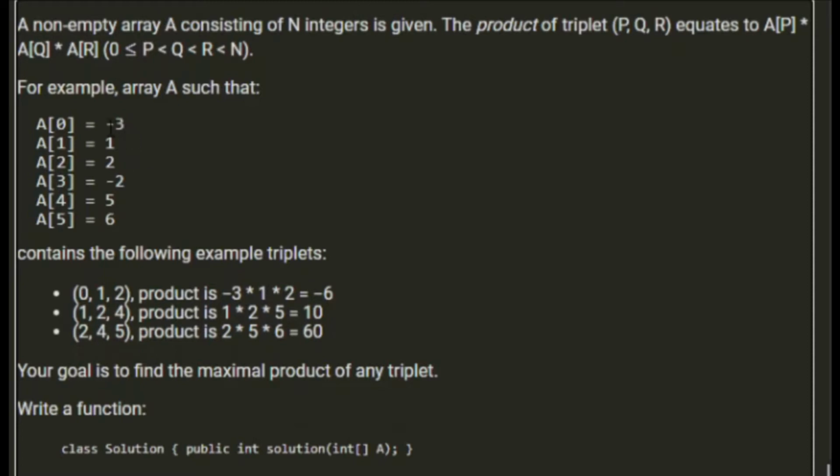But of course, something like -3 times -2 would be a positive 6. Now if we multiply that by a negative again, we'll have a negative. So what I think we've got to do is find the 3 largest numbers in the array and the 2 smallest numbers in the array, and then return the maximum product out of the 2 smallest numbers multiplied by the largest number and the 3 largest numbers. I think that's right.